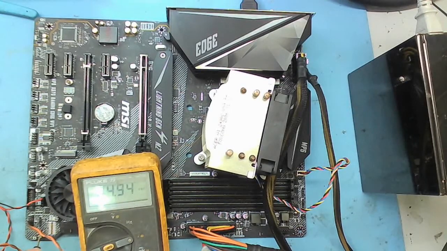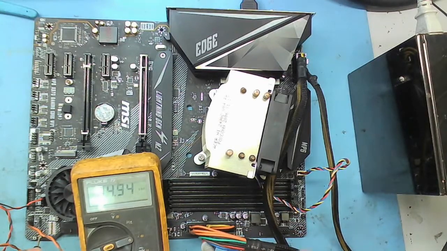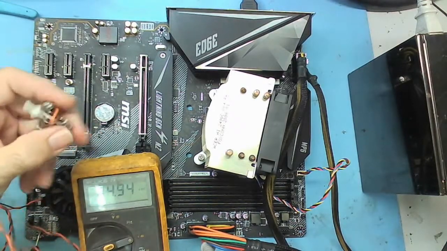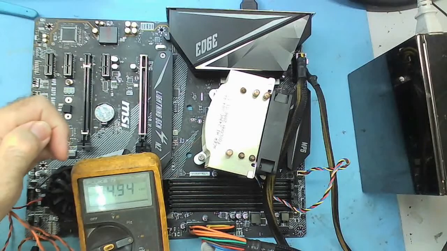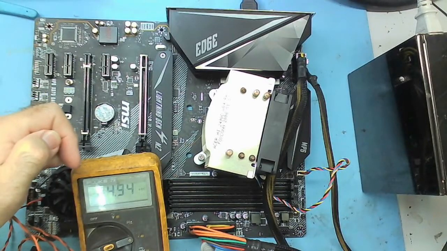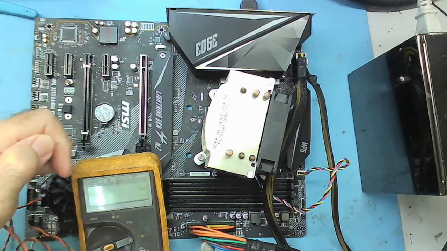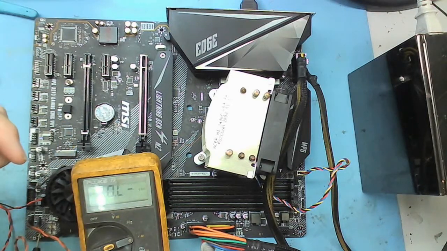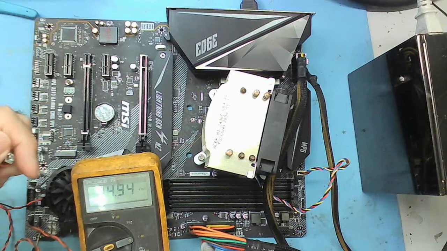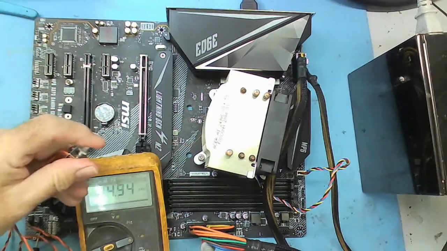To signal the power supply to turn on, that green wire, which is where the meter probe is, needs to go to 0. So when I press this switch, that should go to 0. And quite clearly nothing happens. So it's never sending a signal to the power supply to tell it to switch on. You can see that. Nothing happens.